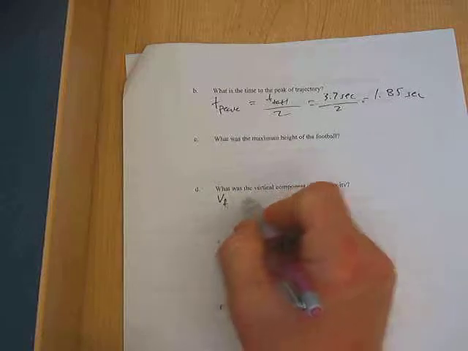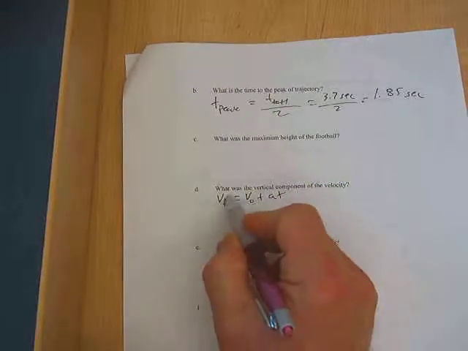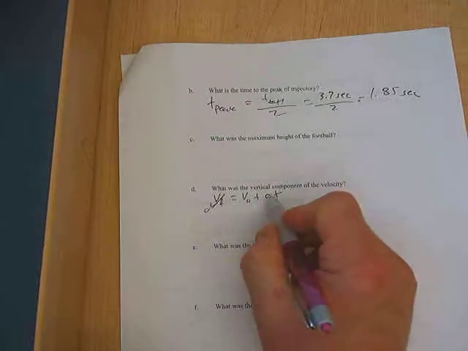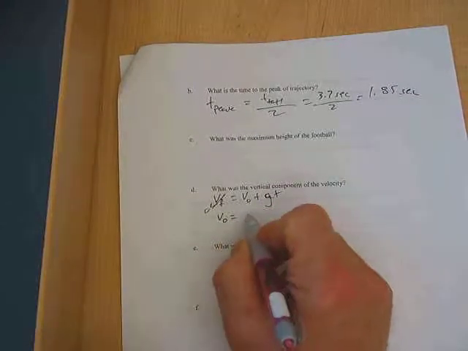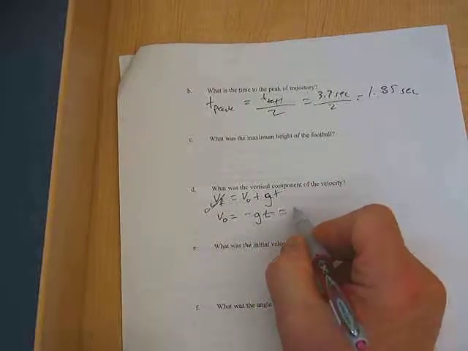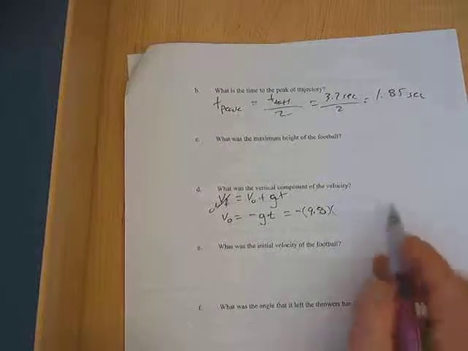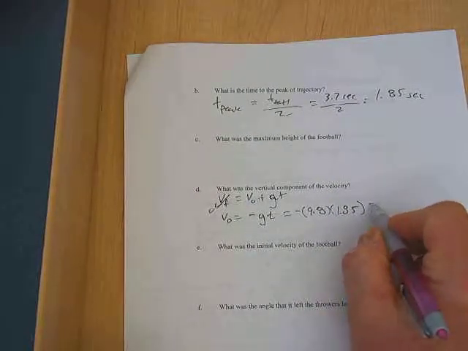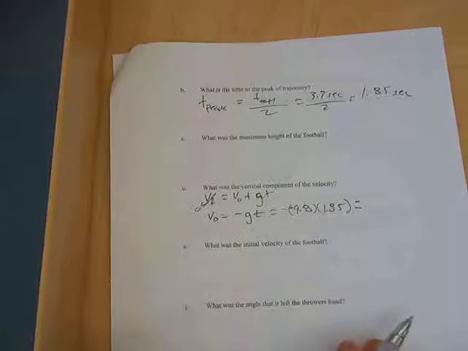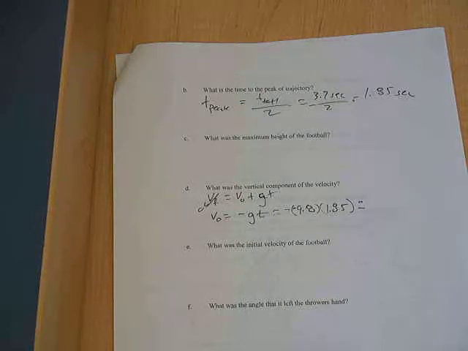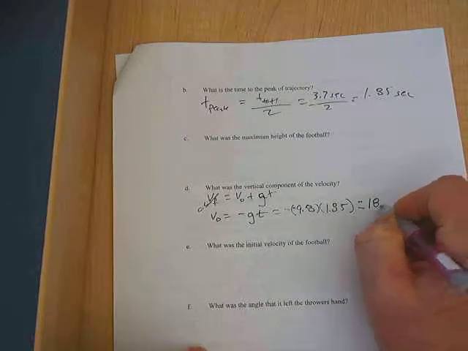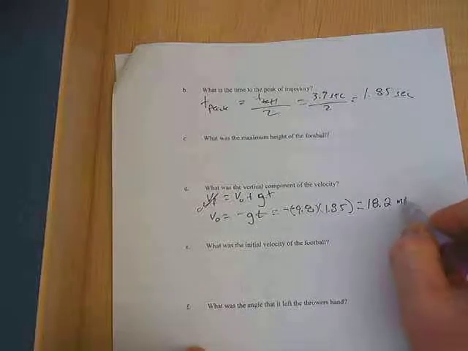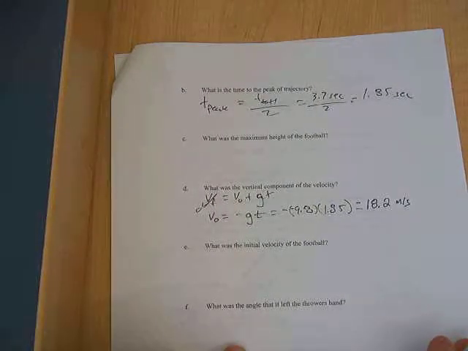We know time and acceleration. So we're going to use the equation V sub F equals V naught plus AT, because V sub F is 0, and A is actually G. So V naught is going to be the opposite of gravity times time, which is the opposite of 9.8 times 1.85. And that's got to be a negative in there. It's the opposite of that. And what does that work out to be? Something just under 18? Just over 18? 18.1 or 18.2? 18.2 meters per second.